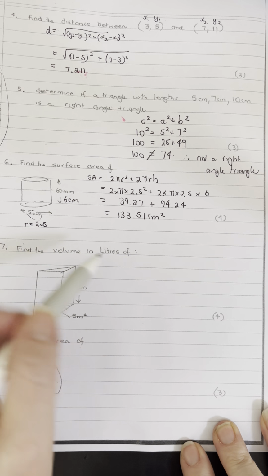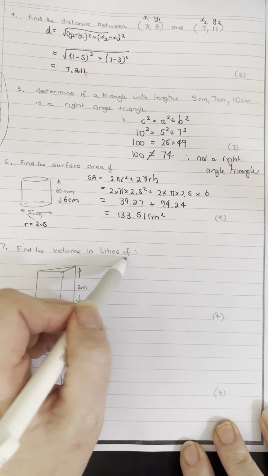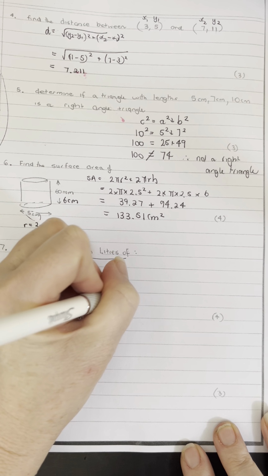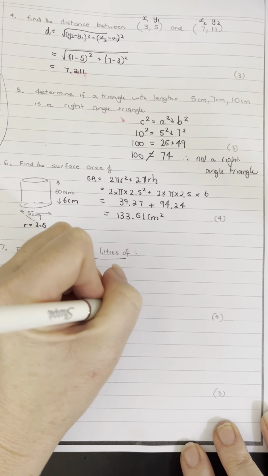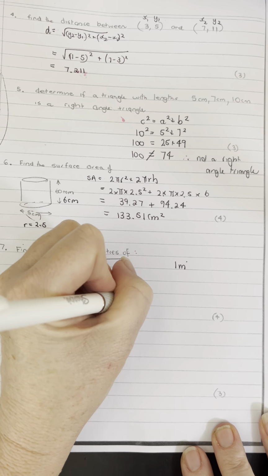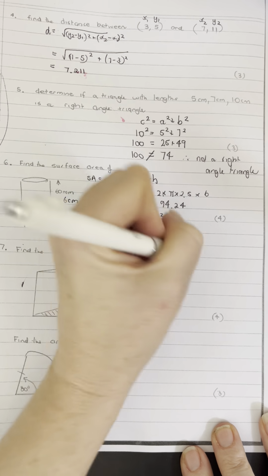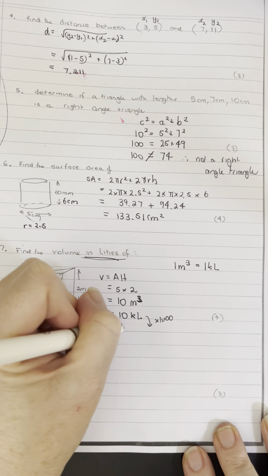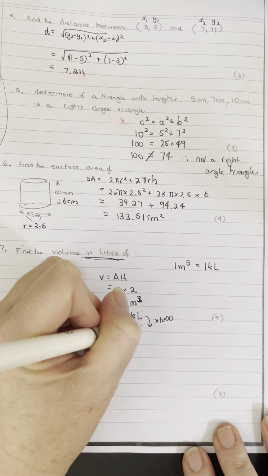Here we've got to find the volume in litres of this shape. Now we've got the area of the base, we've got the height, so volume is area of base times height, which is 5 times 2, which will be 10 meters squared. Now I know that 1 meter, oh sorry, not 10 meters squared, 10 meters cubed. I know 1 meter cubed is equal to 1 kiloliter. So that means we've got 10 kiloliters, but we want liters, so we need to times by 1,000. So we will have 10,000 liters as our answer.